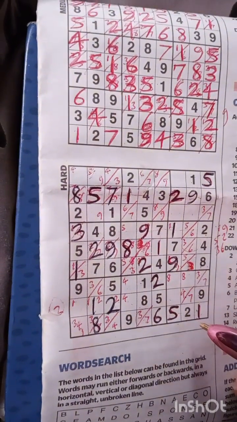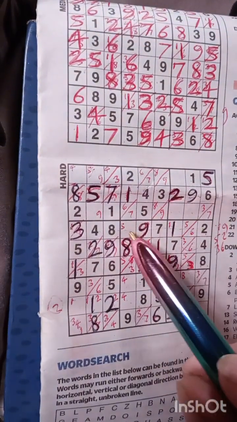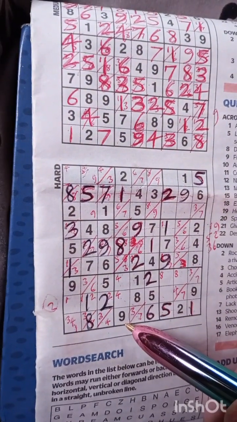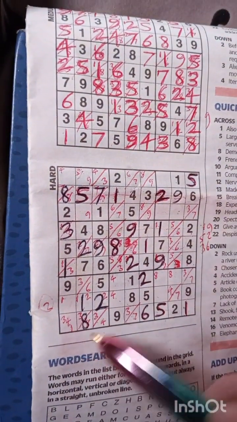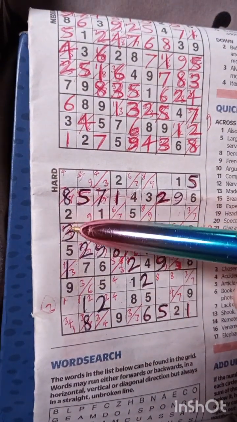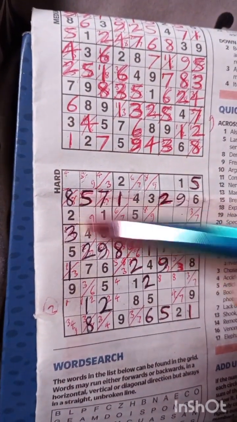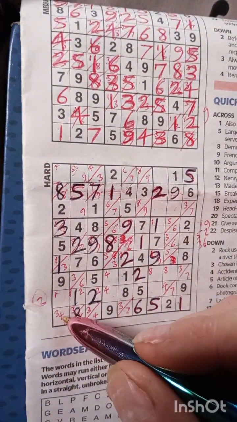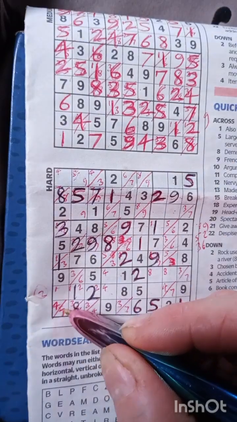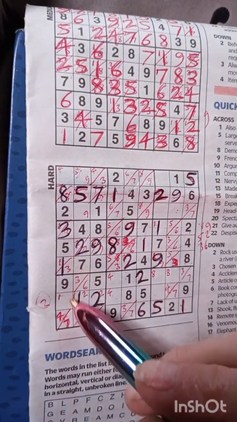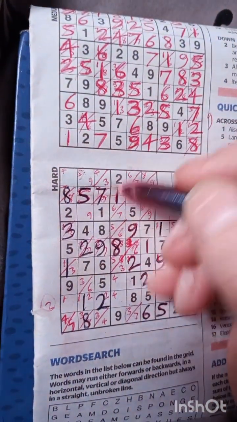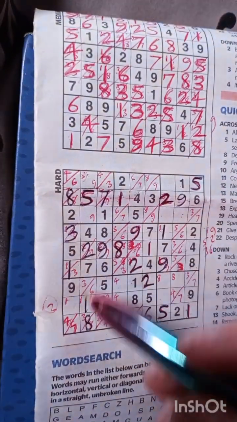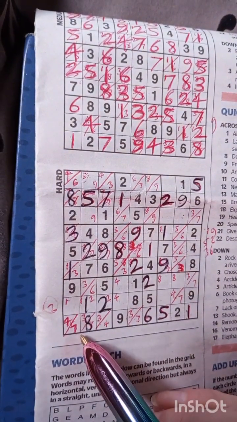But this is bound to come out now. 5 and 6 there. So that's a 5 and 6 there. We desperately need a 7 to just knock out somewhere. What's going on up here? 4, 6, 7. 4, 6, 7, 4, 6. Oh, so that's a 4, 7 now. And that's a 4, 6, because of the 7 there.